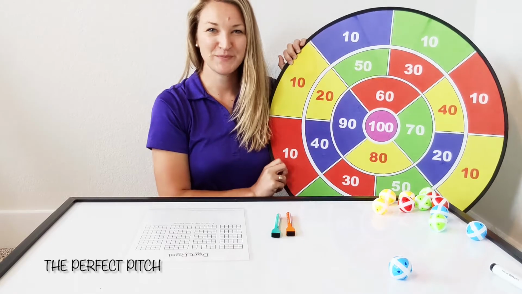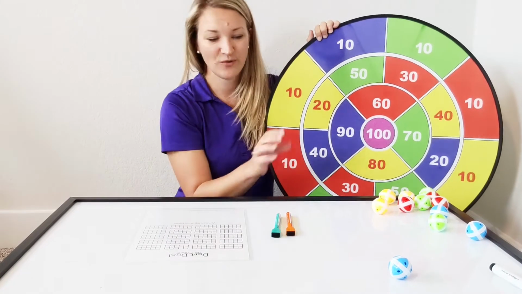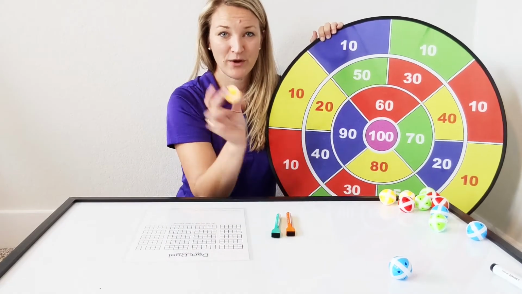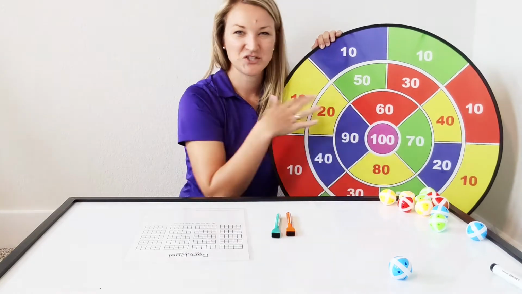Let's talk about the perfect pitch. Essentially, each grade level is going to be doing the same thing. They will all be throwing the Velcro covered balls at the dartboard. Okay, but the way they calculate it and the way they actually play the game is going to be a little bit different.